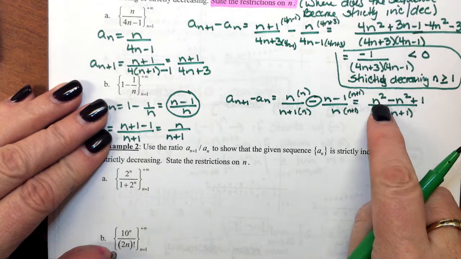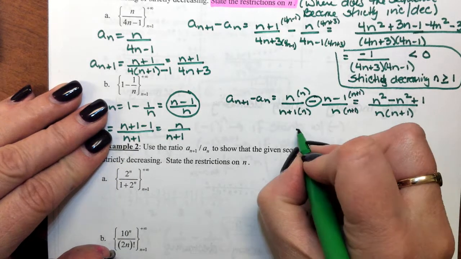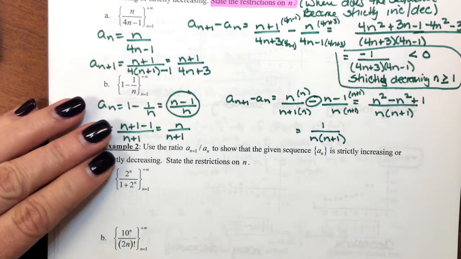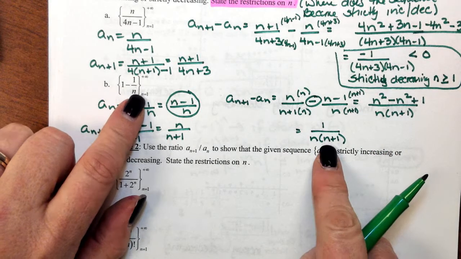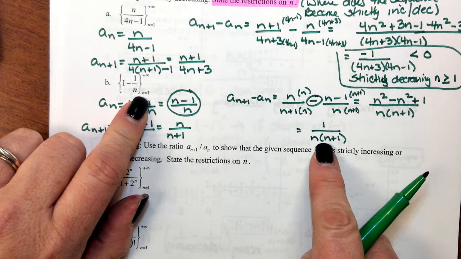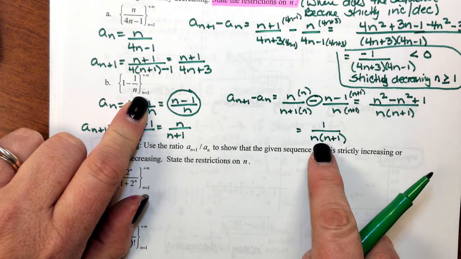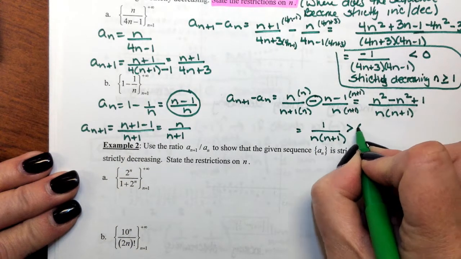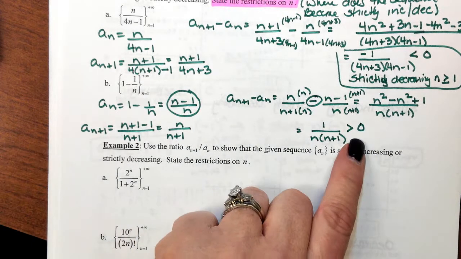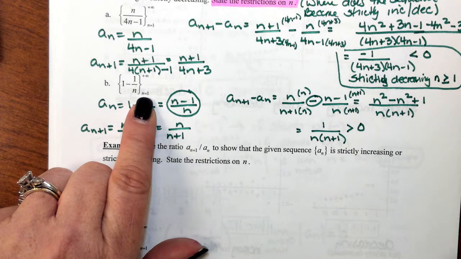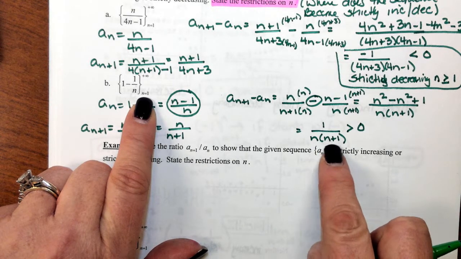So again, my n squares will cancel out, and I'm left with 1. So I have 1 over n times n plus 1. Now remember to check to see if this is going to be greater than 0 or less than 0. Again, when I plug in 1, no matter what, this denominator is going to be a positive number. It's going to be greater than 0. So the numerator is always a positive 1, so I know that this is going to be greater than 0, starting with my n value of 1. So 1, 2, 3, 4, 5, etc.